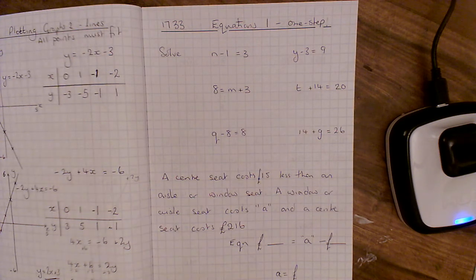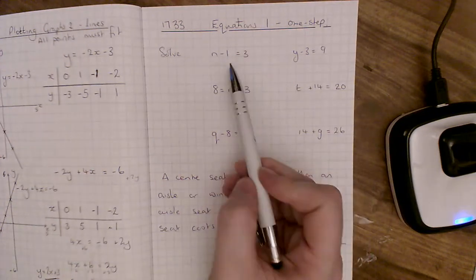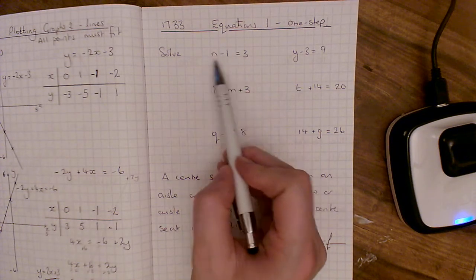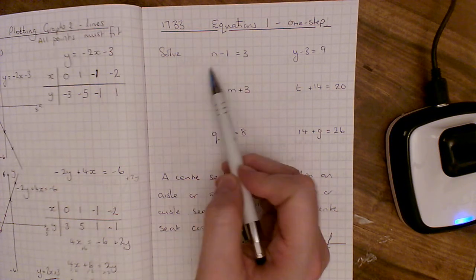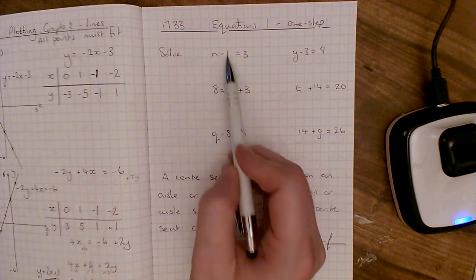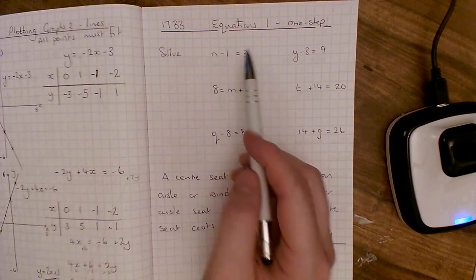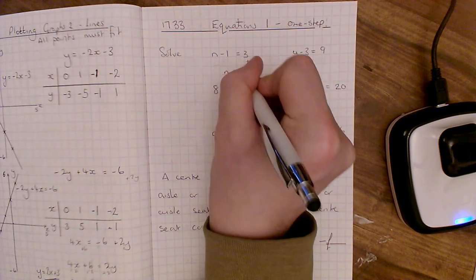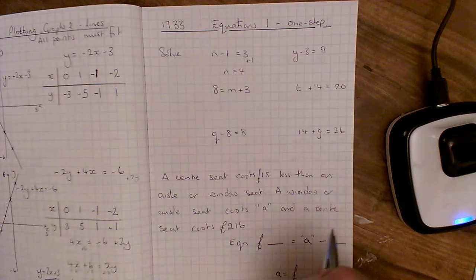Okay, so let's look at the equations. It starts off with n take away 1 equals 3. Now what we want to do is undo this side, so we just get n by itself, and the way to undo a take away 1 is just to add it onto the other side. So if I just add 1 over here, I'll just have n equals 4. And that's it for that question.